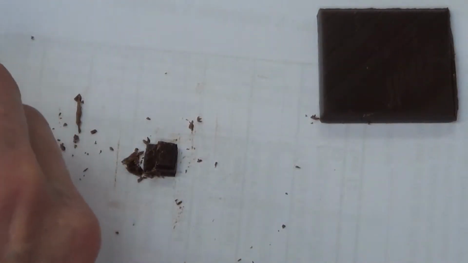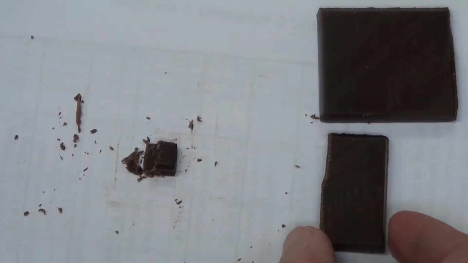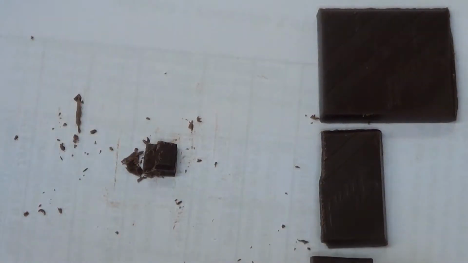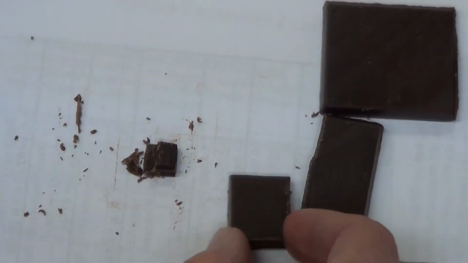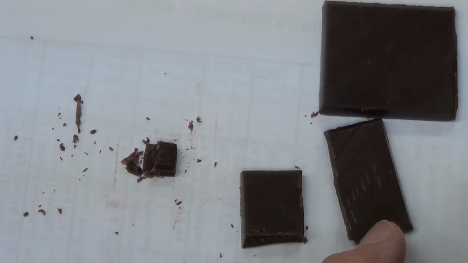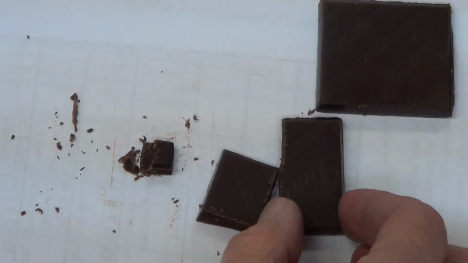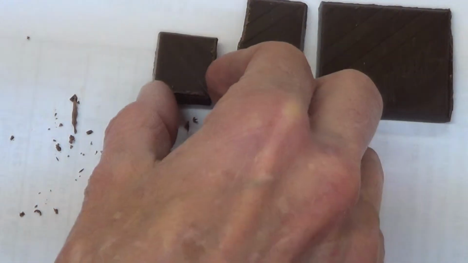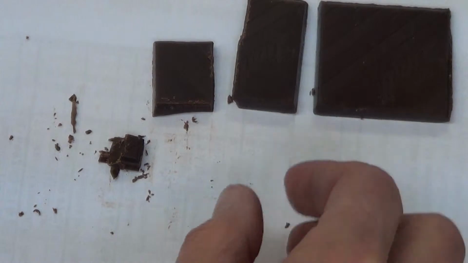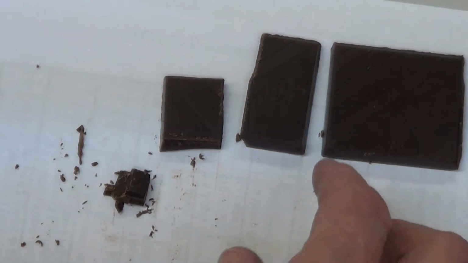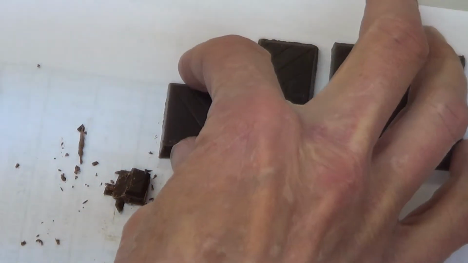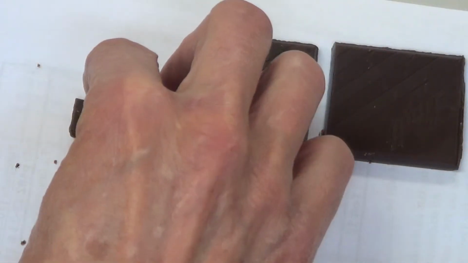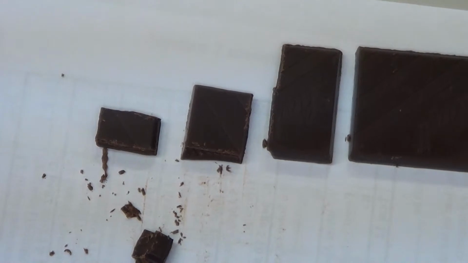The second student got that half. The third student got that half. Move it beside it. The next student got that half.